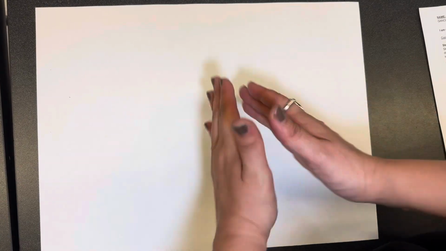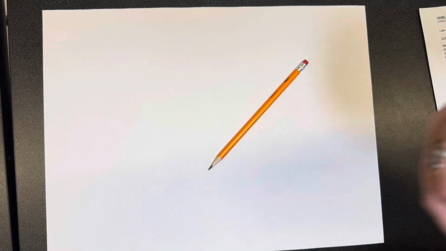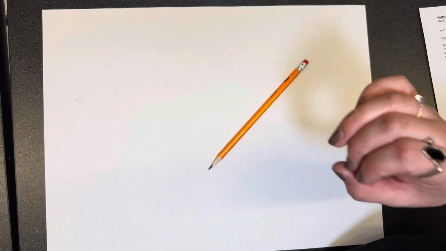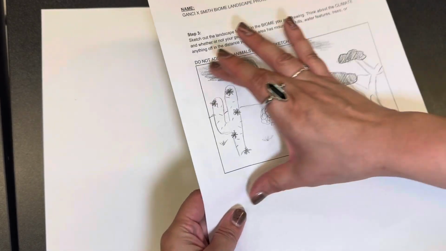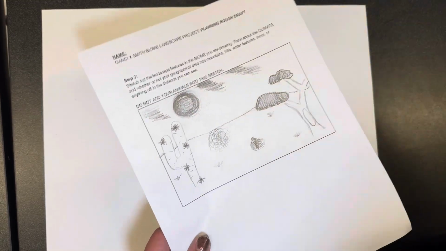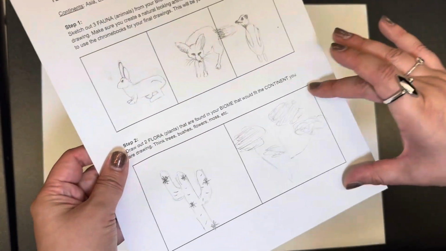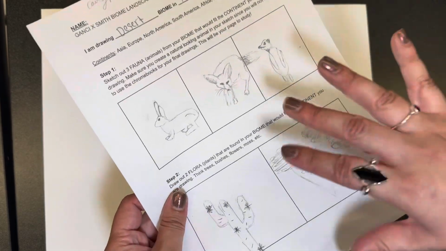For today, I'm going to be referring to this paper as the composition. So we want to think about the entire page, side to side, top to bottom, corner to corner. The whole thing will be shaded using pencil. So we are not doing this piece in color. We want to do a black and white version of that landscape, and we want to include the landscape itself, that biome in that specific region, aka continent, and we want to include some fauna, animals, and some flora that is found in that specific region.